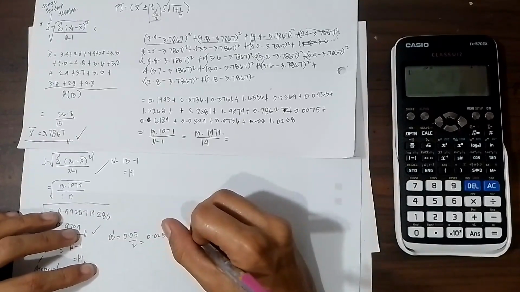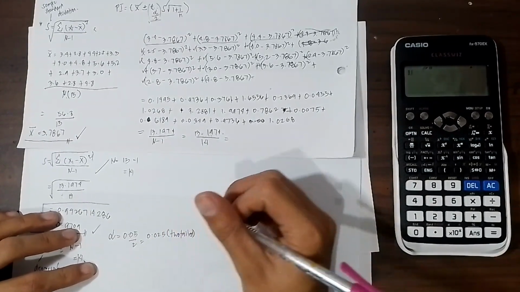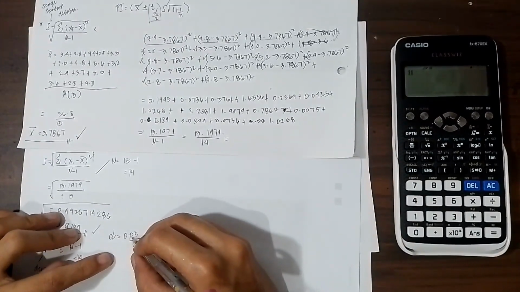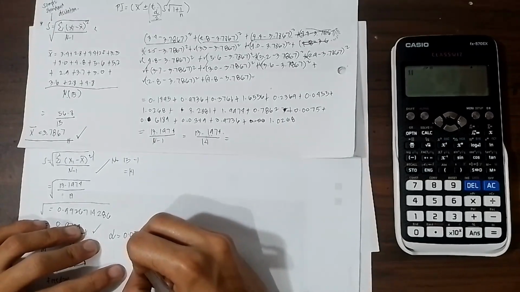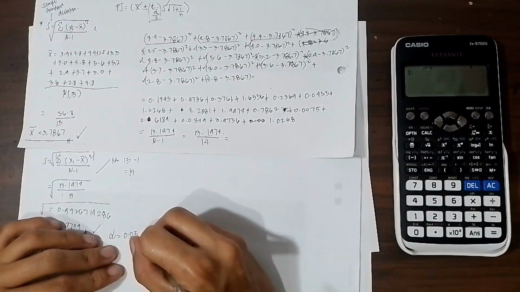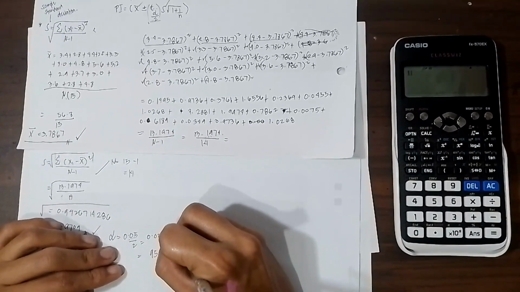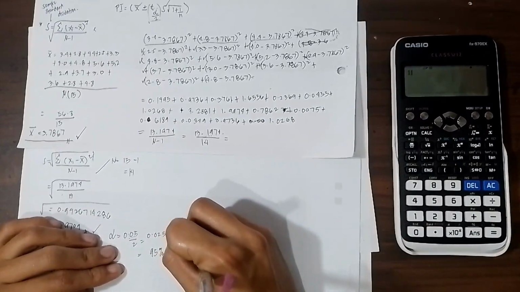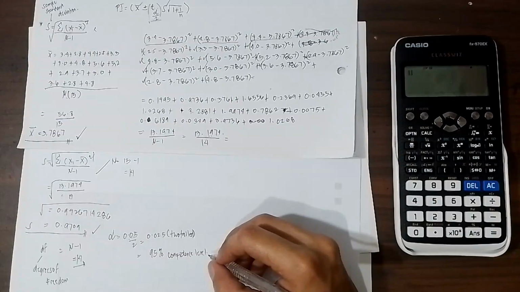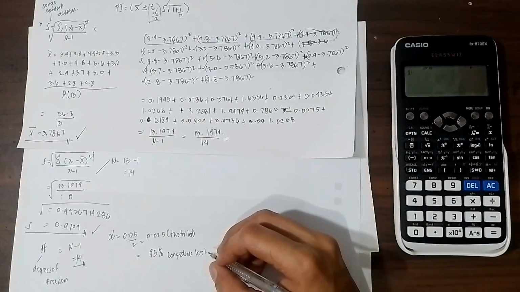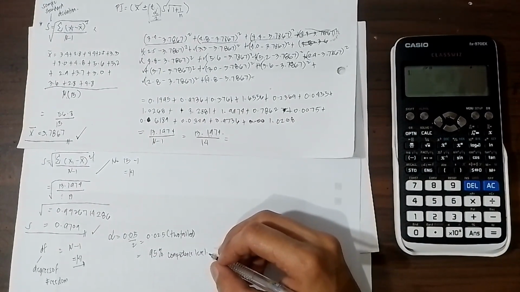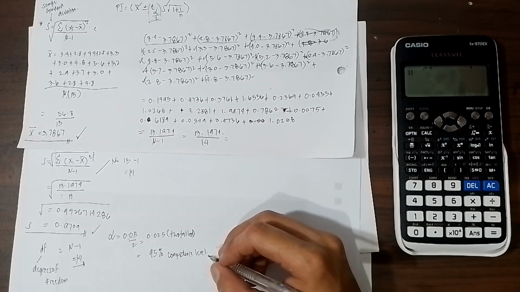But if we let 0.05, we can also find it as the 95% confidence level. To find this, we can open our t-table.